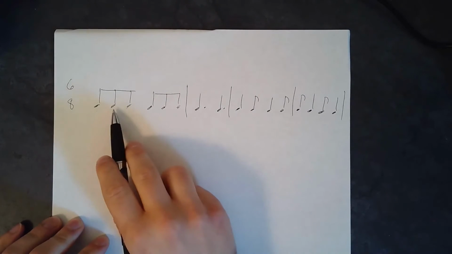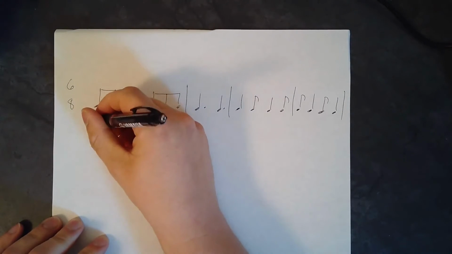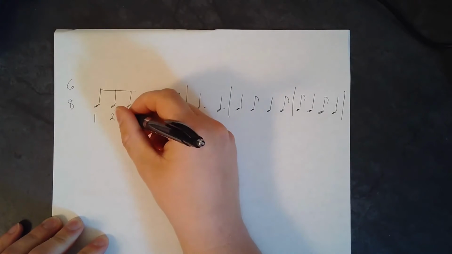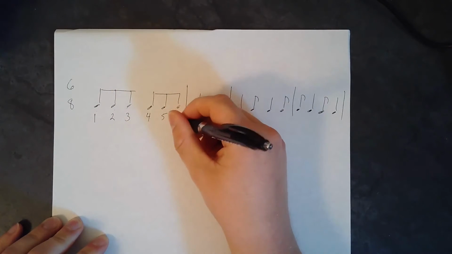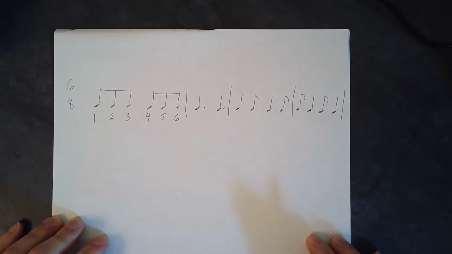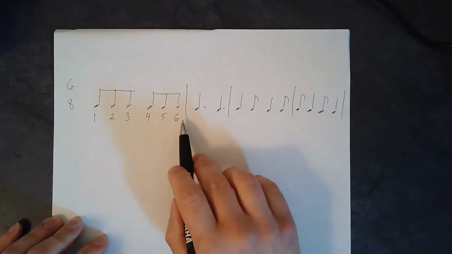Because each eighth note is now 1 beat, those get our numbers. 1, 2, 3, 4, 5, 6. A dotted quarter note has 3 eighth notes inside of it, right?